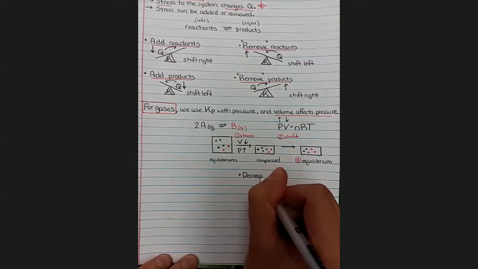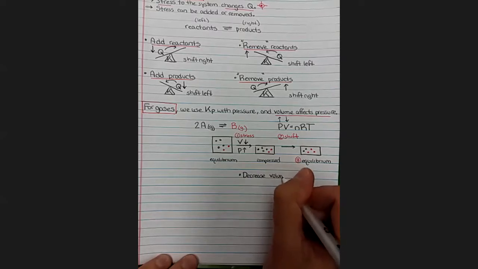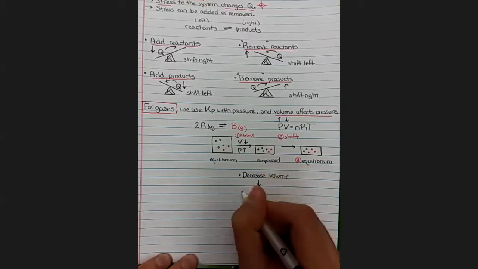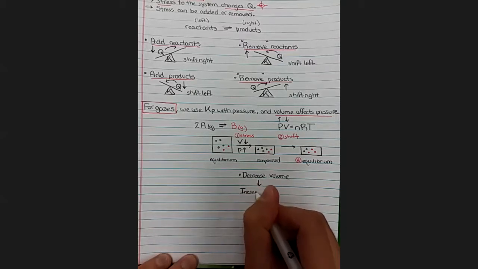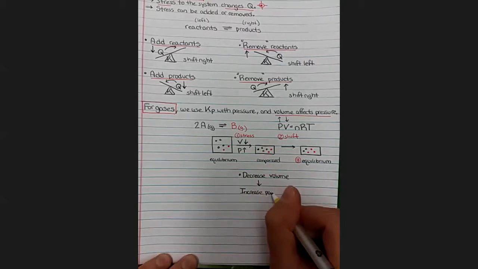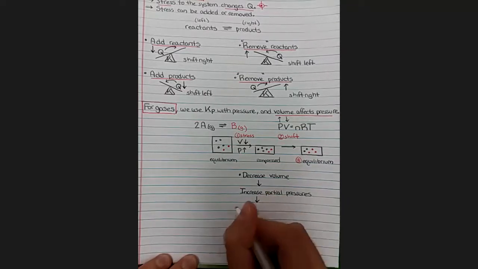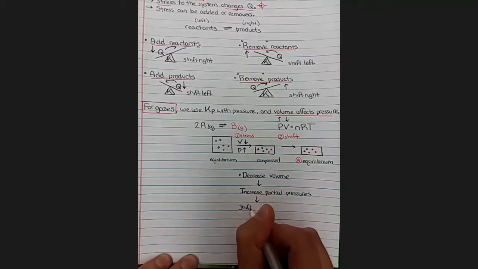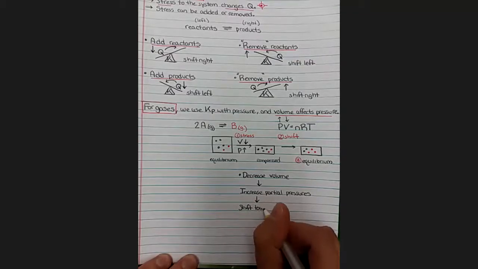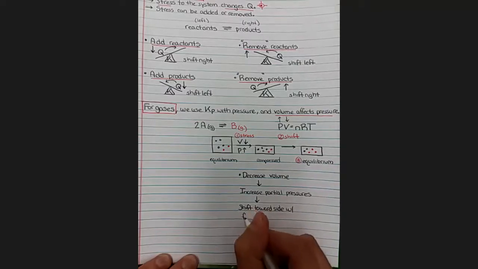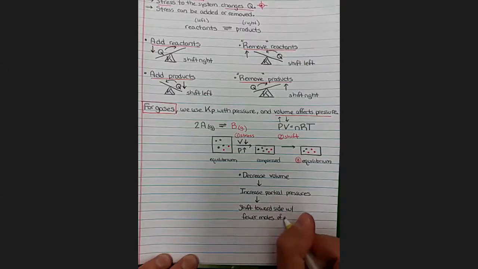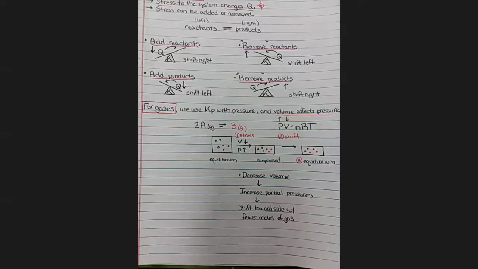So we can stress our system by decreasing the volume. When we decrease the volume, we increase the partial pressures of those gases. And so when we do our shift on the balance beam, we are going to shift toward the side with fewer moles of gas, to try and relieve some of that extra pressure by decreasing the pressure.